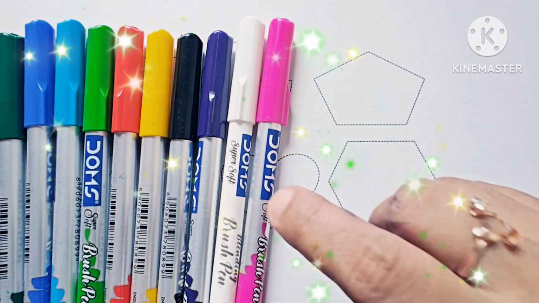Hello kids, let us learn how to draw and color these shapes. First know about the color name.